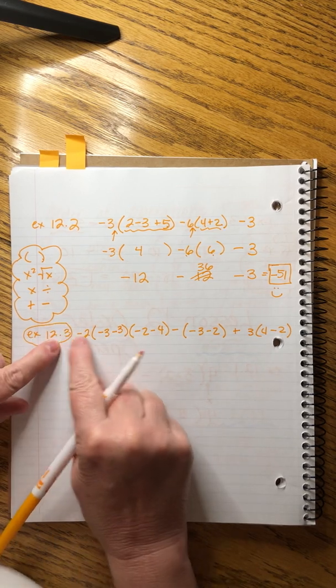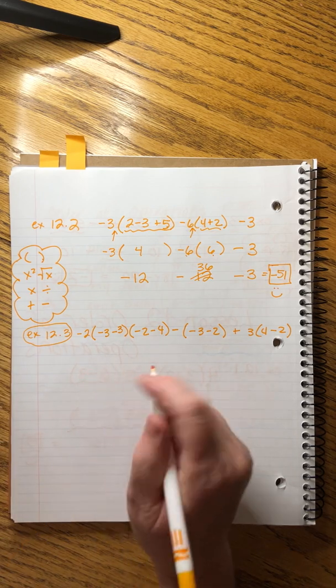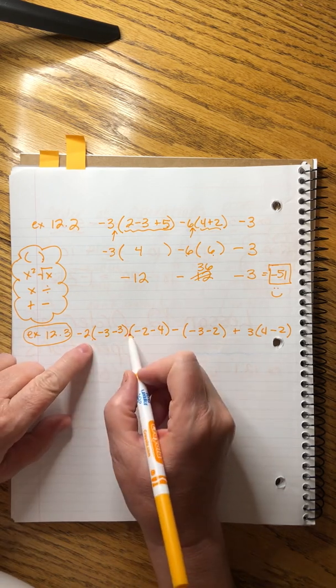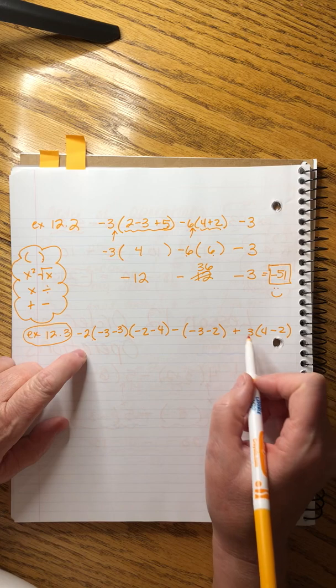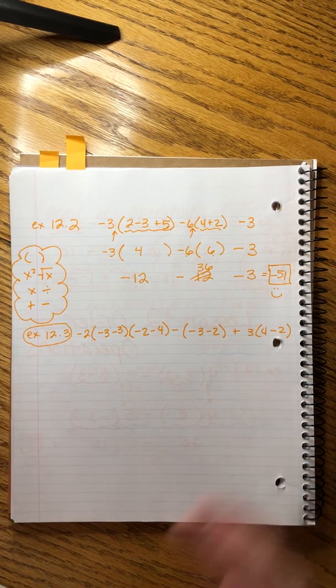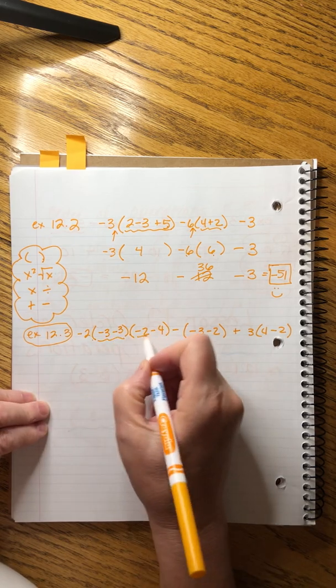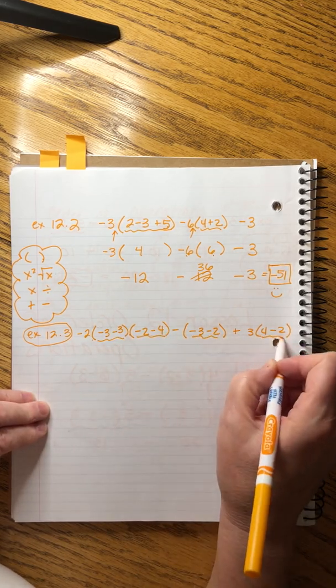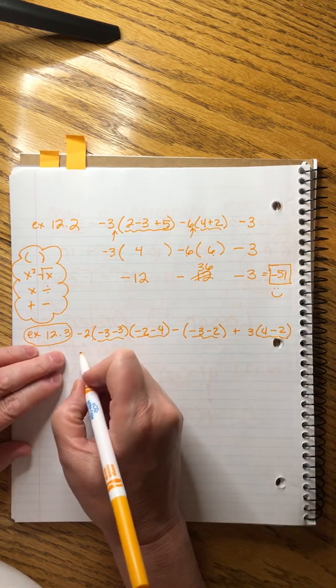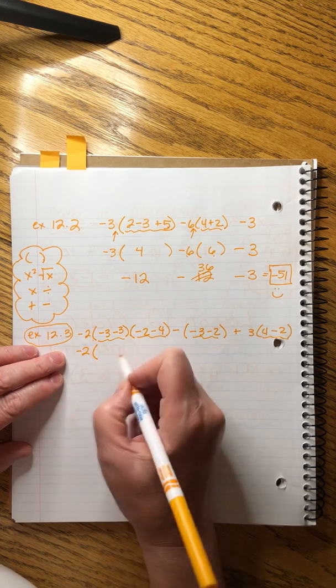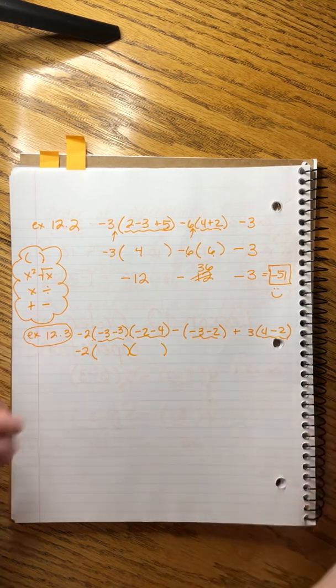I don't want that 3 to get confused with our problem. We've got multiplication indicated by these parentheses, but we've also got work to do inside the parentheses. So we'll do the work inside first, and look at all of that. Okay, so minus 2, that stays the same. And what I'm going to do is just copy those parentheses down.